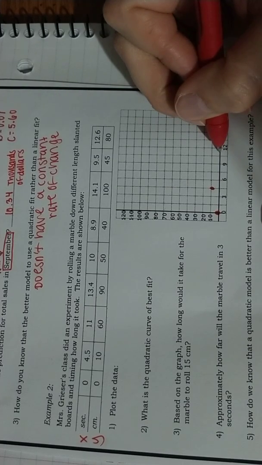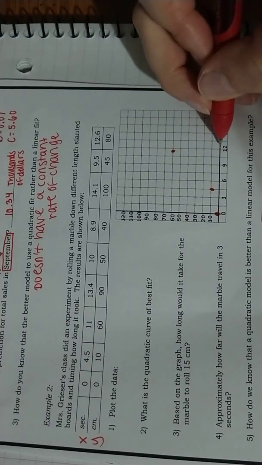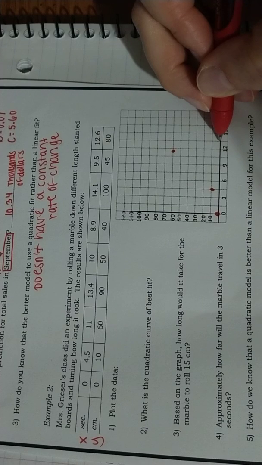I'm at 10. When I'm at 11, that's going to be halfway-ish, somewhere in here between. Doesn't have to be perfect. I'm, sorry, on this other side, I'm at 60. When I'm at 13.4, I am at 90, so it doesn't have to be perfect, just somewhere in between.